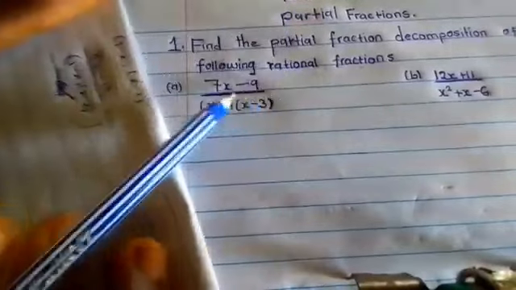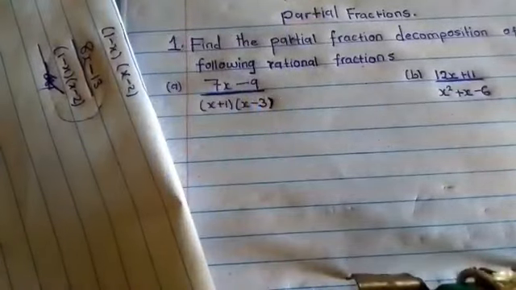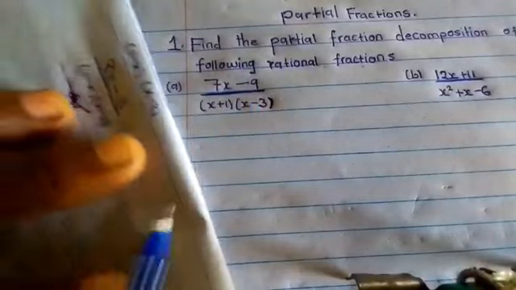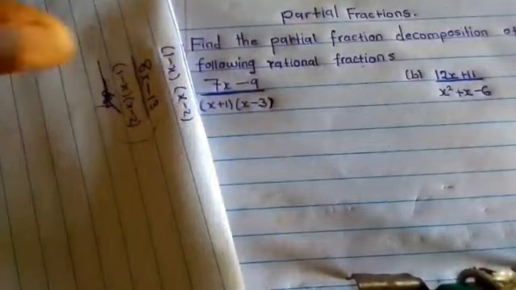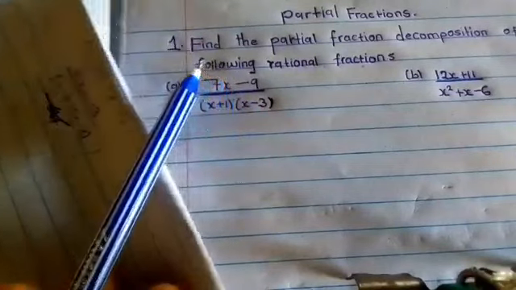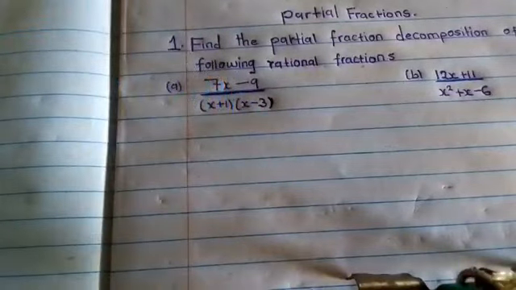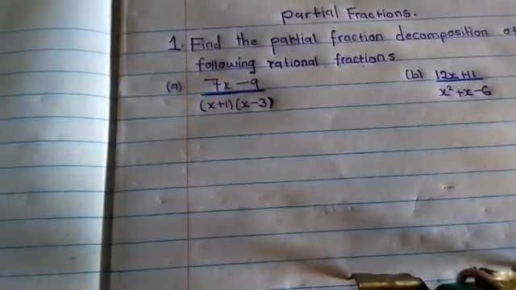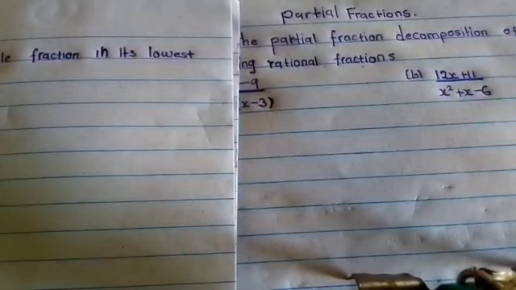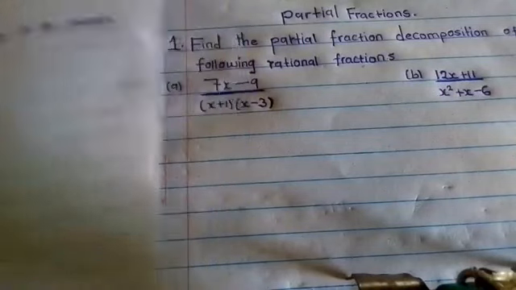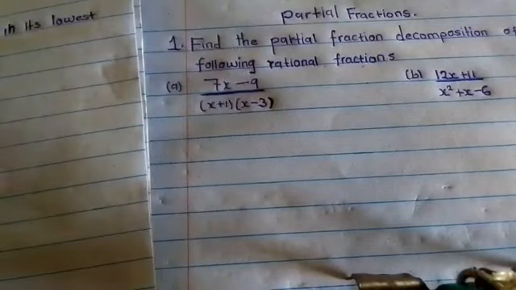This answer here is similar to this one, although the figures are different. Likewise, the way the question is saying, we need to find the partial fraction decomposition of each of the following rational fractions. Now, how are we going to find this one? So this one is more like the answer, okay?